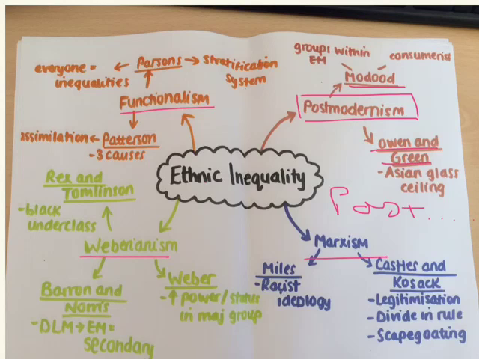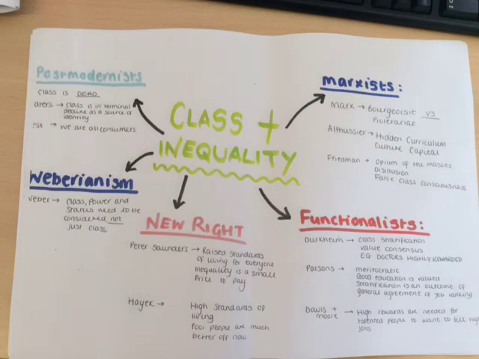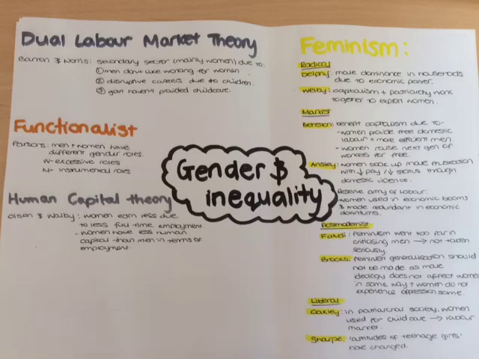So you do need to have PIRA times 3 versus PIR times 2. This is where you would use other perspectives. It should be really quite easy. Here's another one for class inequality: the same thing, postmodernism, Weberianism, New Right, functionalism, Marxism. And here's another one for gender inequality.